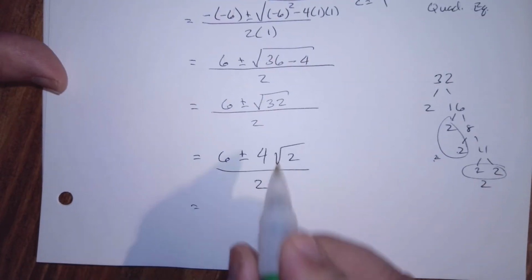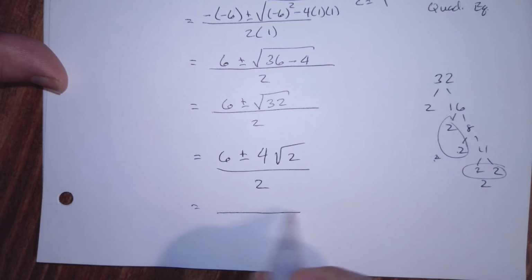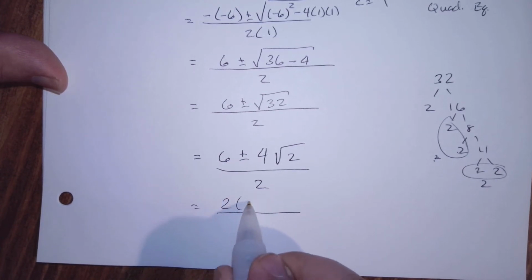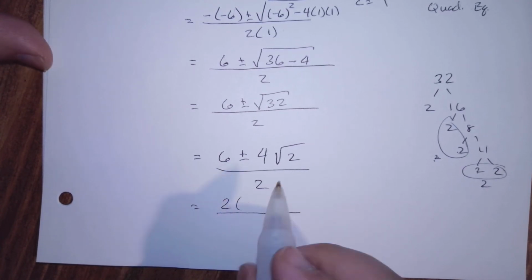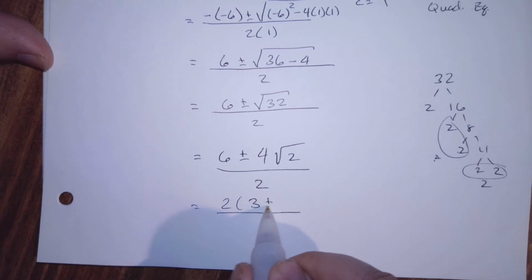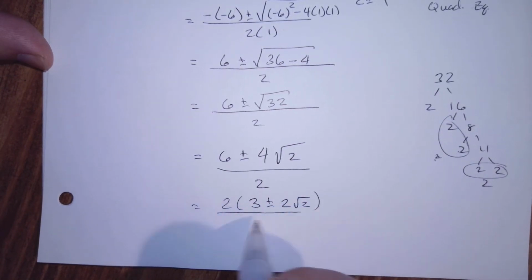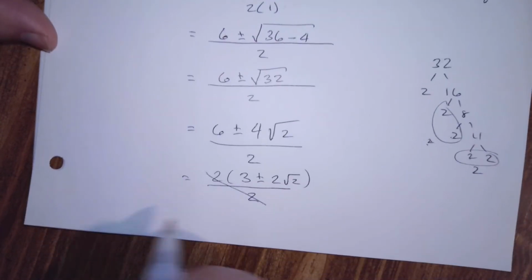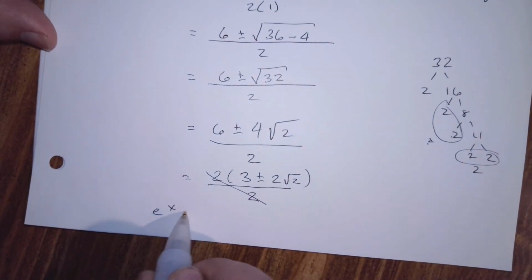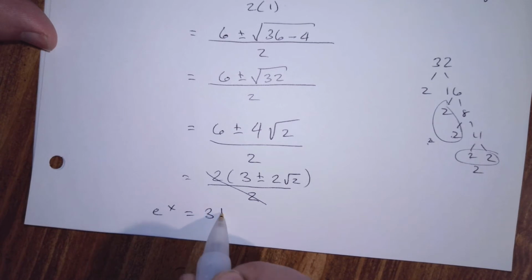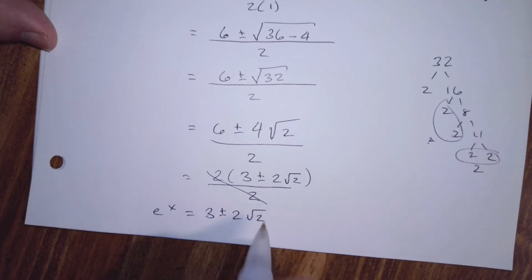Alright, out of 6 and 4, what do they have in common? They both have a 2. So if I factor out a 2, I get this. That cancels. So my equation equals 3 plus or minus 2 square root of 2.